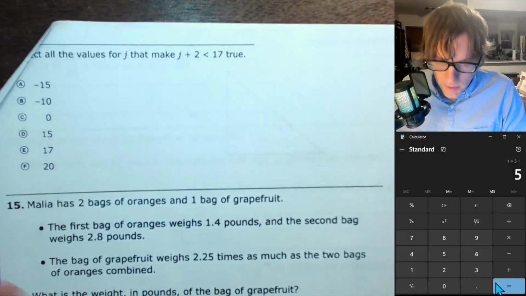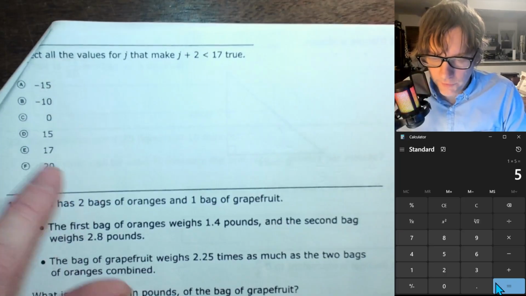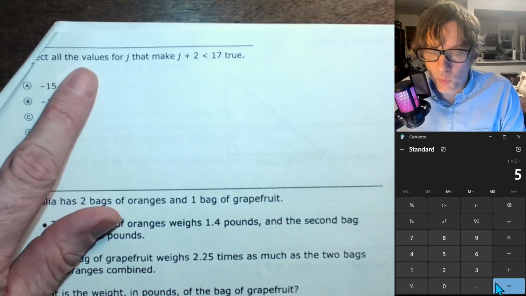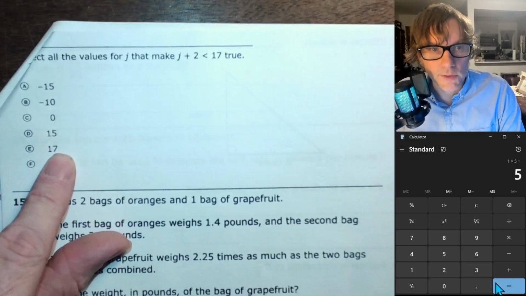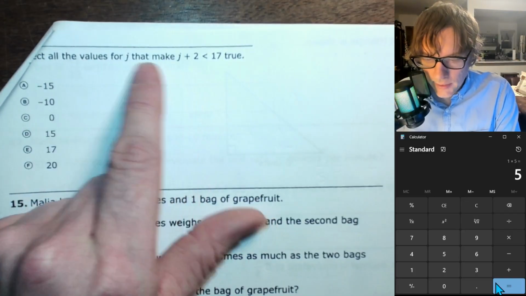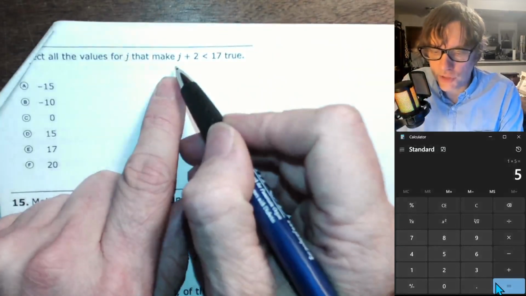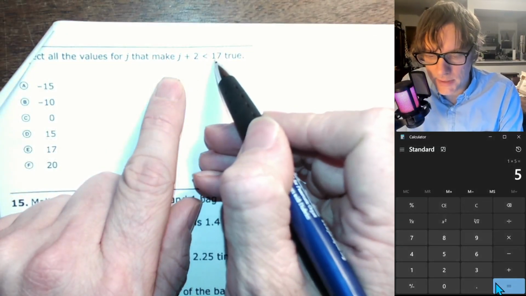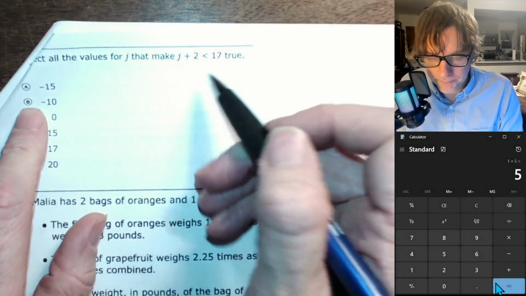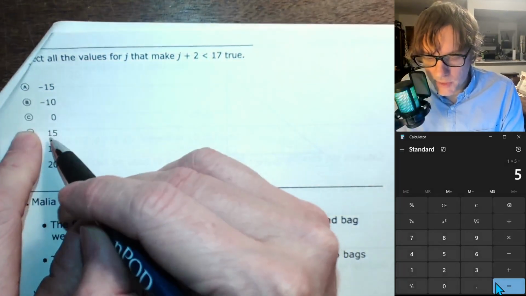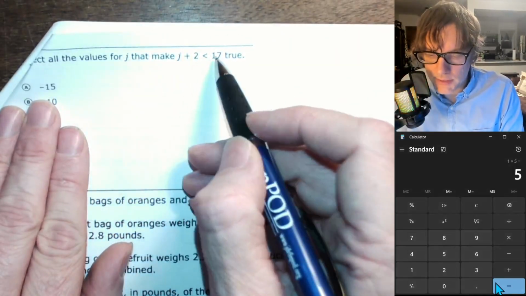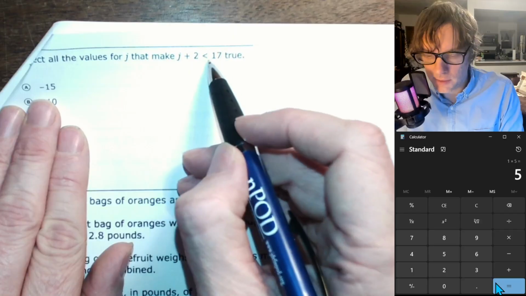All right, so now we're on to 14. It says select all the values, so again, this is a multi-select problem. Select all the values below for j that make this true: j plus 2 is less than 17. Well, let's just plug in these numbers. Let's start with A, plug it in and see if it's less than 17.